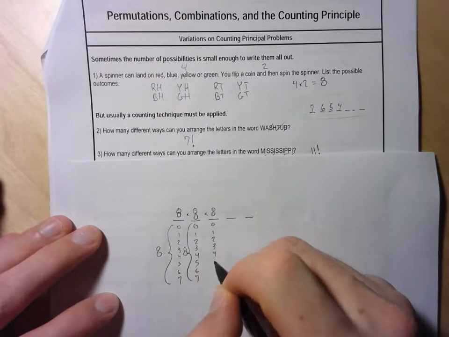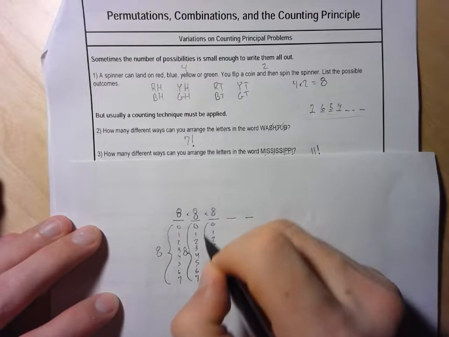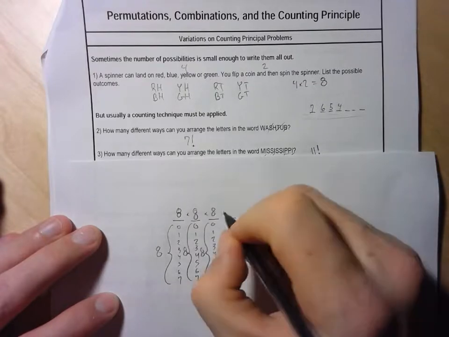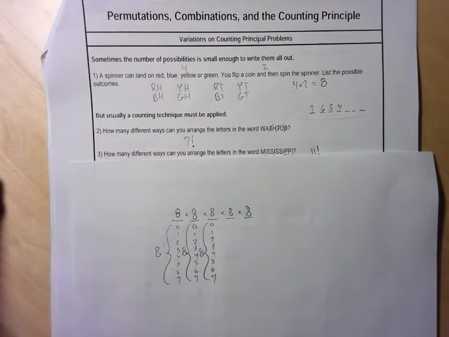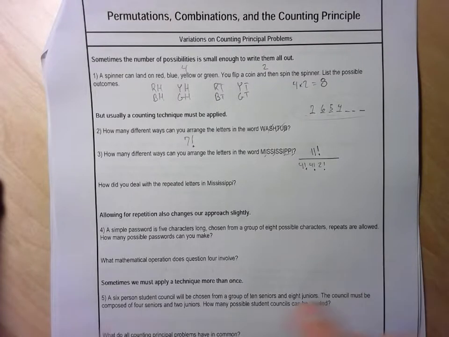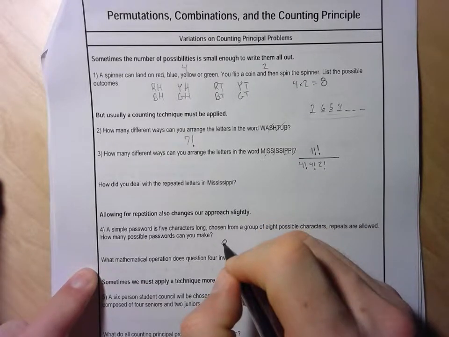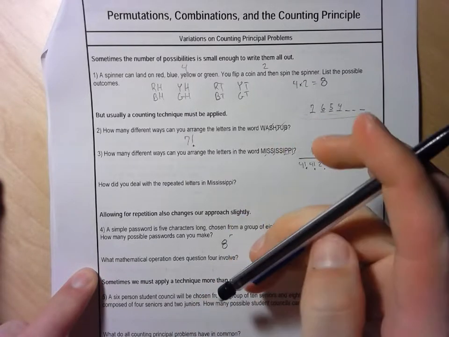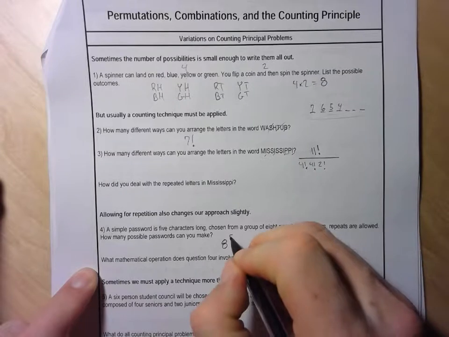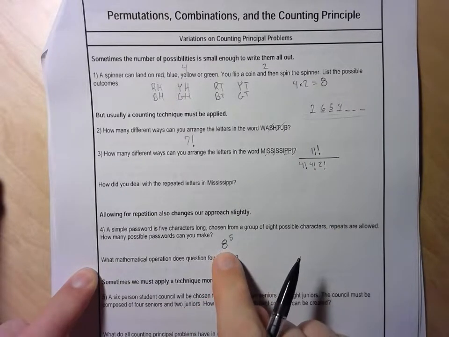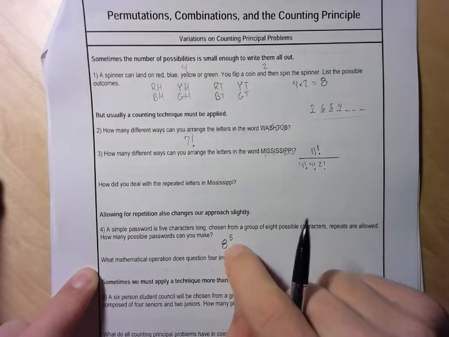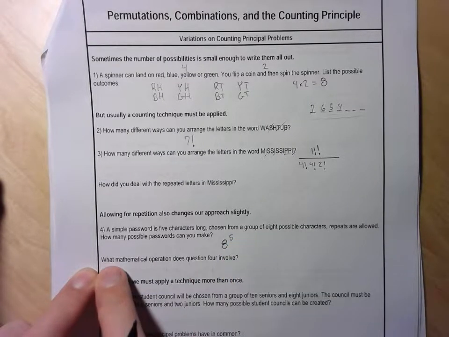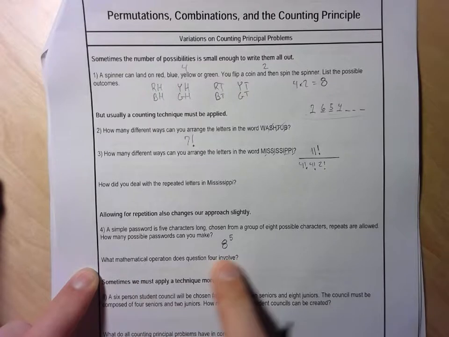So we're going to end up using exponents, because for each of the 5 digits in the password, we can use all 8 characters. So when you allow for repetition, things do change. So there were 8 different possibilities for each of the 5 spaces. So we say 8 to the 5th power, and see if you can answer this question right here.